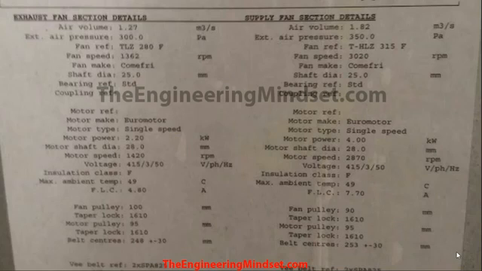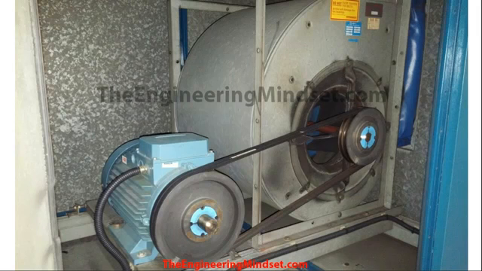And if you're designing the ventilation system, then we're going to look at the calculations for how to actually calculate and enter these values. Now we're going to be using a few technical terms today, such as fan, motor, pulleys, RPM, etc.